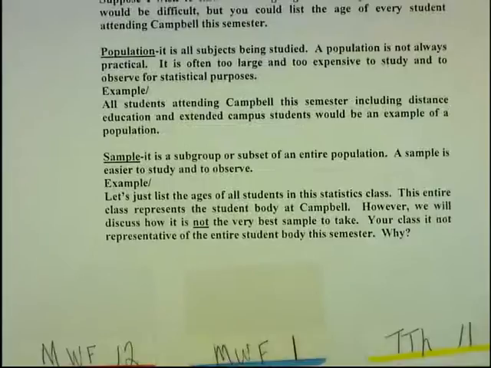For example, your class is a sample, and we could just take your ages, and based upon the average age of students in your class, we could predict that the average age of all students at Campbell is a certain age. However, taking just your class may not be the very best sample to take. Your class is not representative of the entire student body. I don't think we have very many distance education students or graduate students in the class. So it may not be the best sample, but you are still indeed a sample.